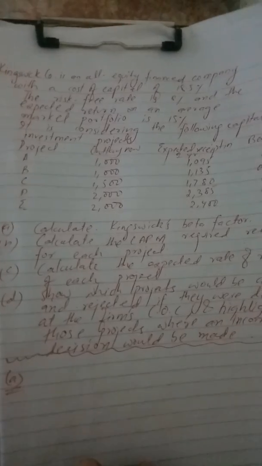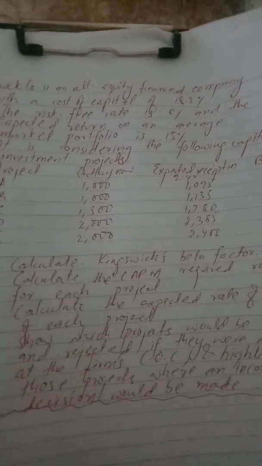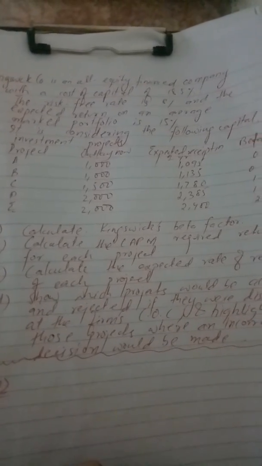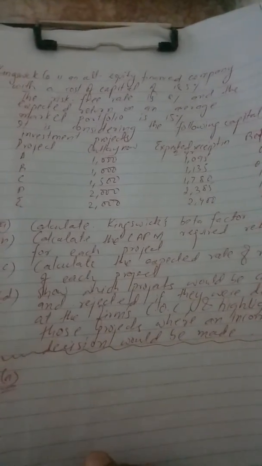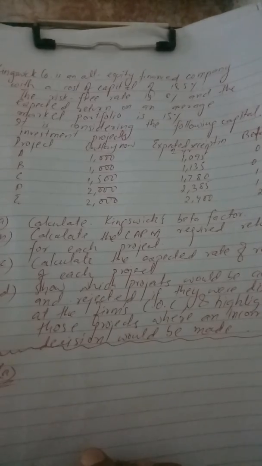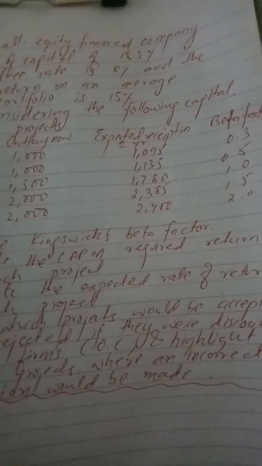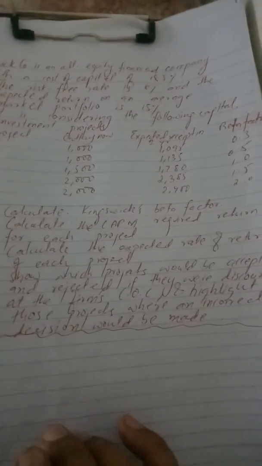Kingswick Company is an all-equity financed company with a cost of capital of 18.5%. The risk-free rate is 8% and the expected return on an average market portfolio is 15%. It is considering the following capital investment projects, A to E. The outflow now is in front of you for each of the respective projects, with the expected receipt in the first year and also the second year, and the beta factor is also shown.